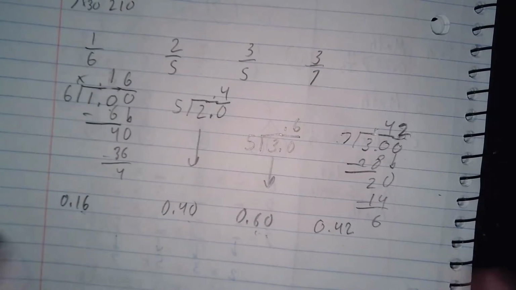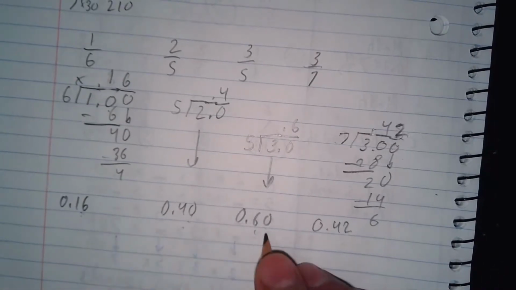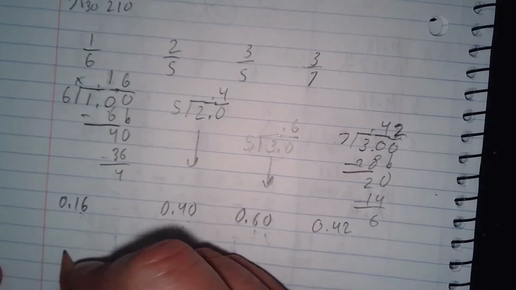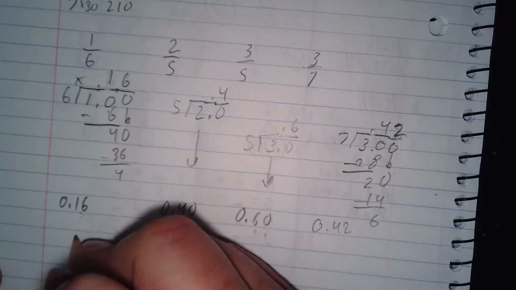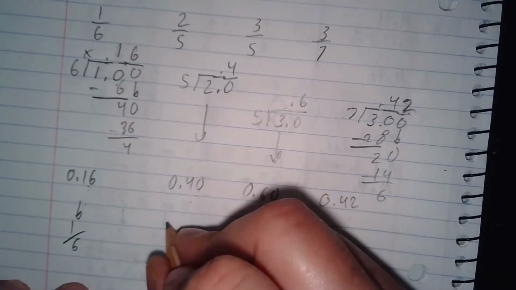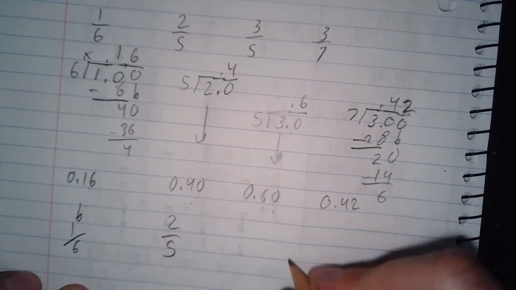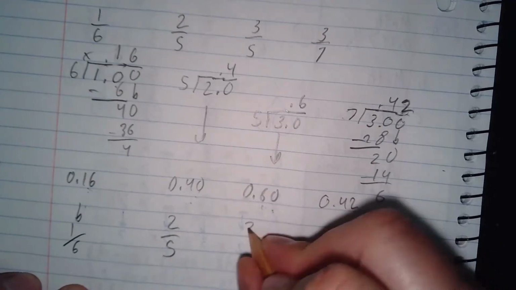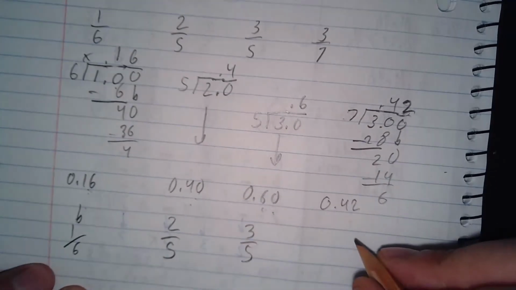Okay, I should be able to put these in order now. It's just like looking at change. 16 hundredths, 40 hundredths, 60 hundredths, 42 hundredths. This is 1/6. 40. This is 2/5. This is 3/5. And the final one, oops, excuse me.